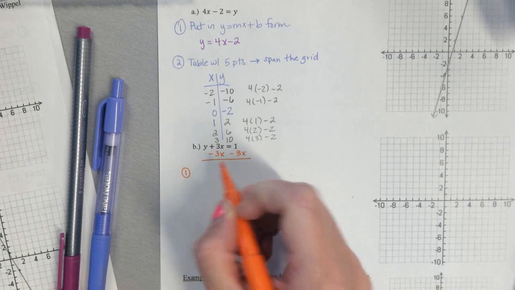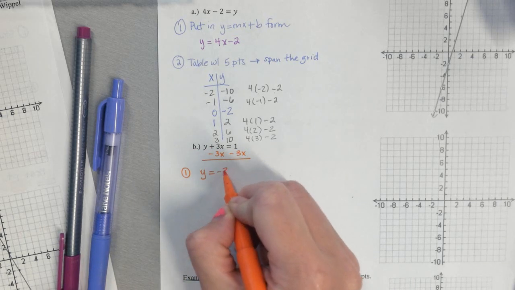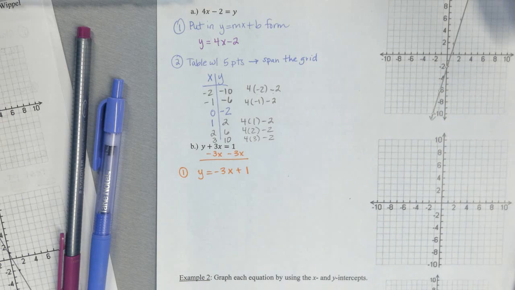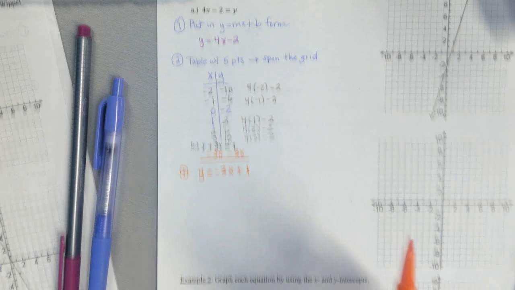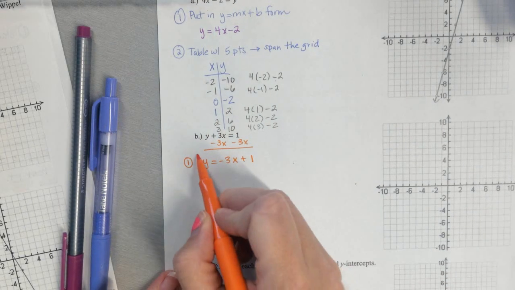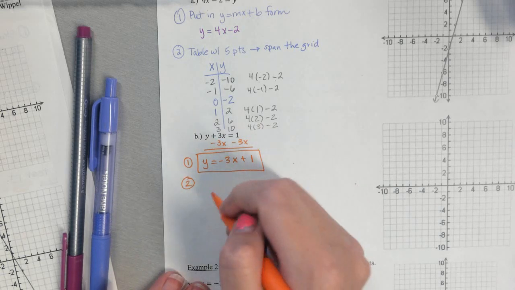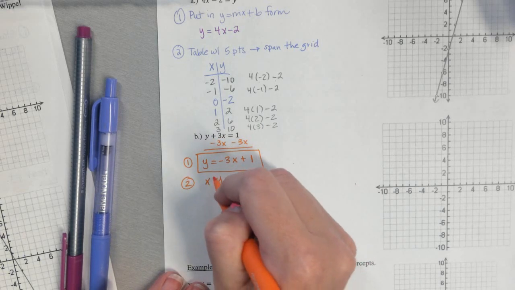Okay, so make sure that you do the proper operation. Don't just say the 3x plus 1. You have to use addition or subtraction to move that across. And so this is our equation. Now we can do our table. I'm going to let you do that.